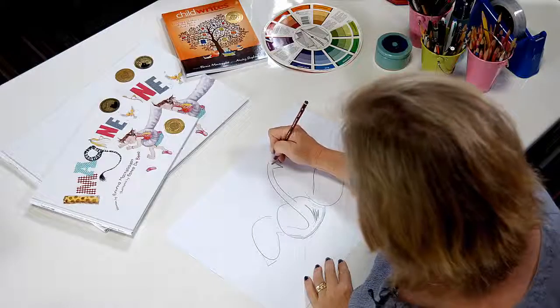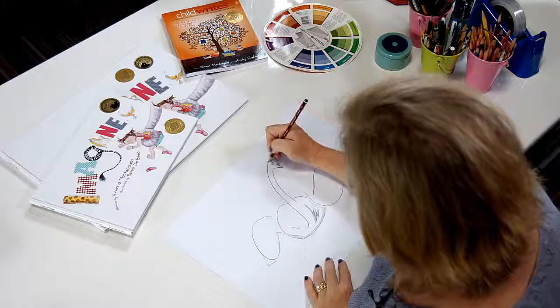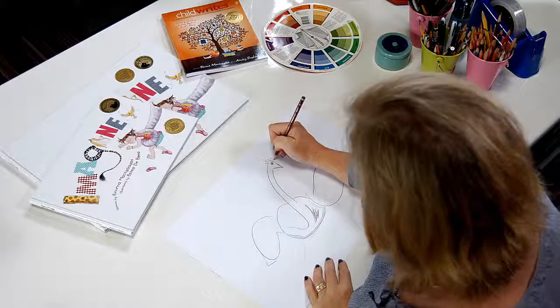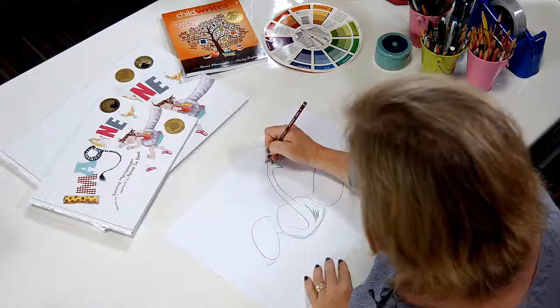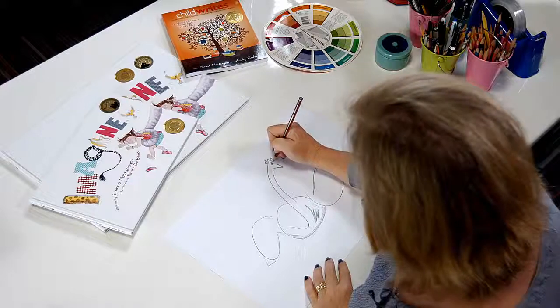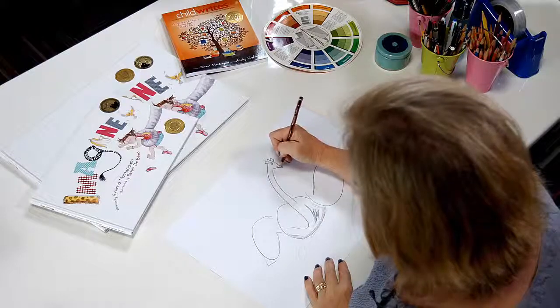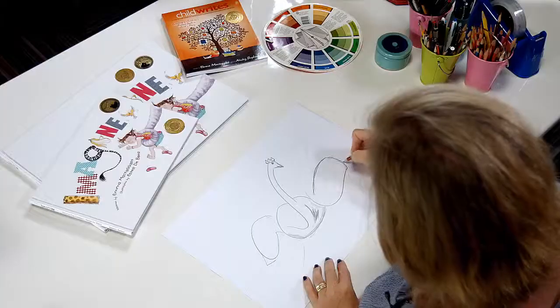I'm hoping you can see the swan already in this. Maybe not. An eye makes a difference. And I think we're going to put a crown on her just for no reason. Once your character starts coming to life, it is actually very, very useful to name them. And I think the first thing that pops in my mind is Cassandra. I don't know why.